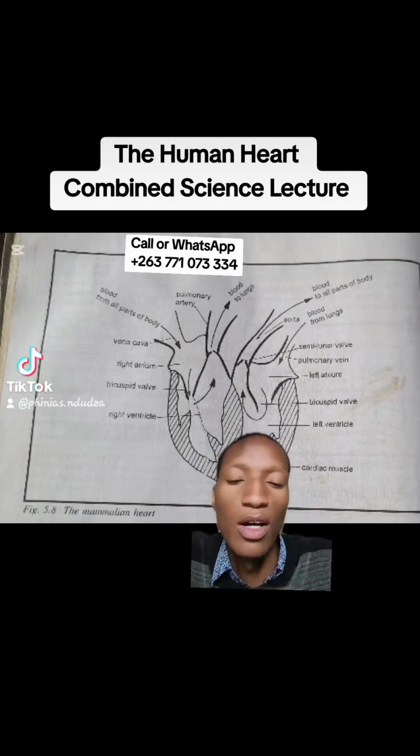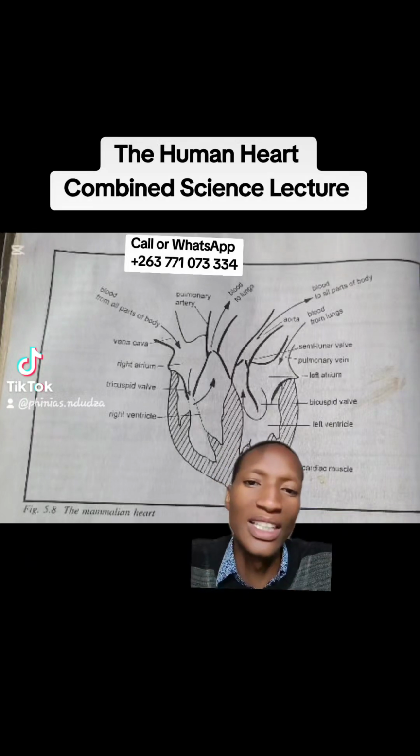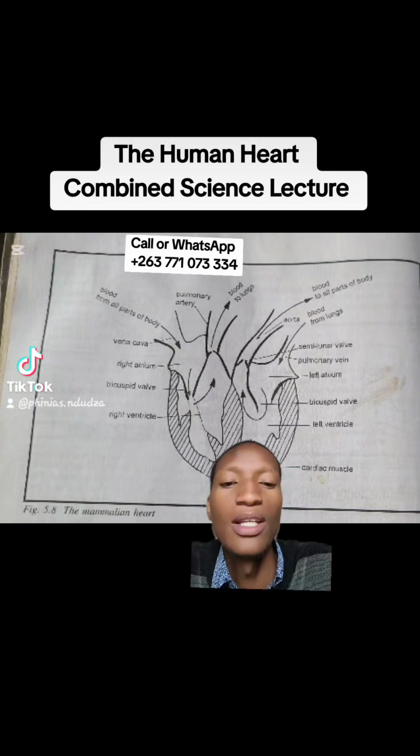As you can see on the far top here, we have what we call the right atrium and the left atrium. What are the functions of the right atrium? For instance, the right atrium receives deoxygenated blood from all parts of the body, as you can see. What does it mean? It means that after the body has used all the oxygen and is left with carbon dioxide, the blood will be transported from all parts of the body through the vena cava into the right atrium.